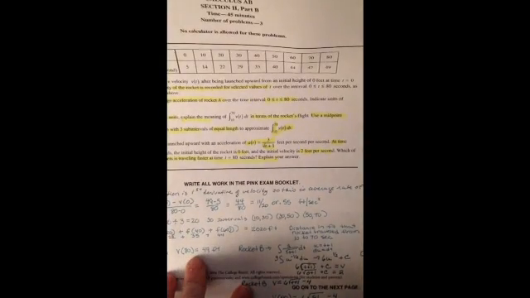You plug 80 in and you get 50 feet. So rocket A had 49 feet. So rocket B is traveling faster because 50 is greater than 49. So again, this is a non-calculator one, the 2006.